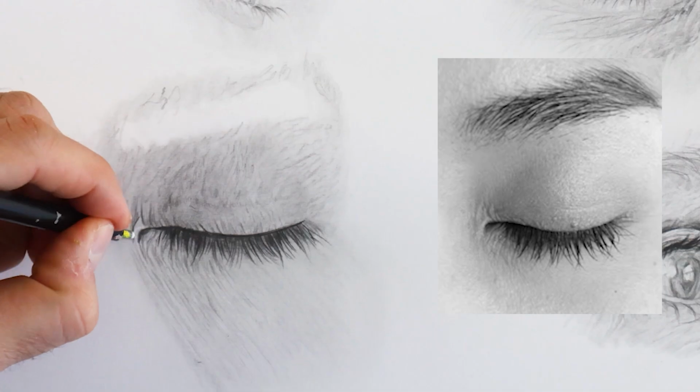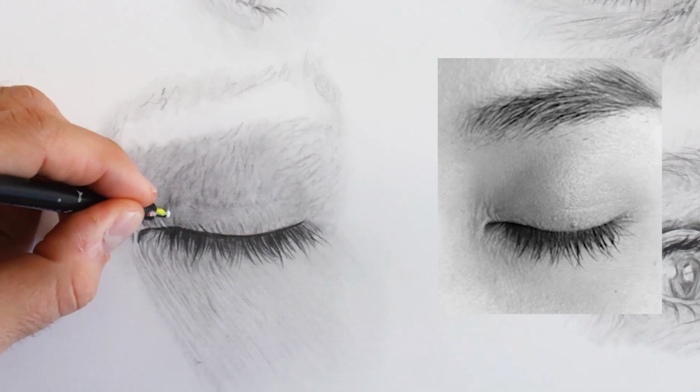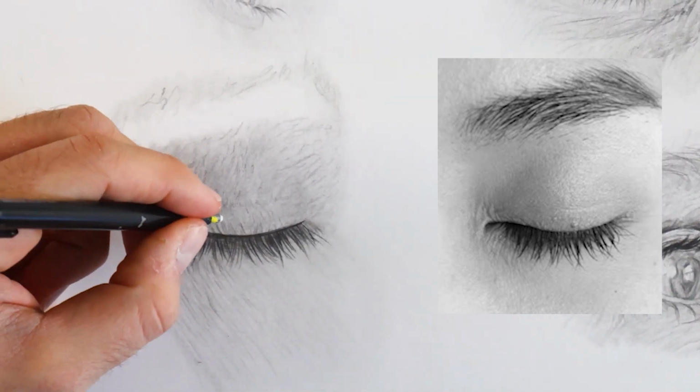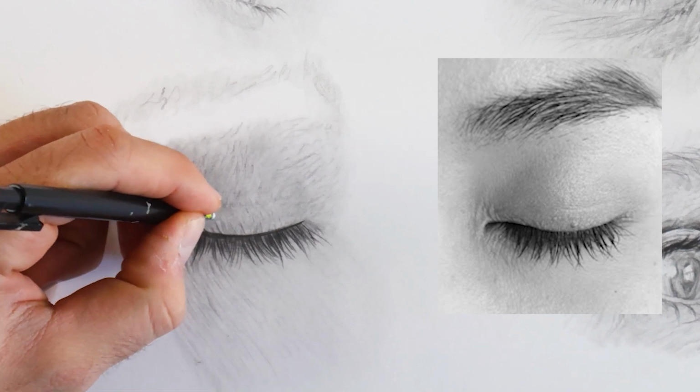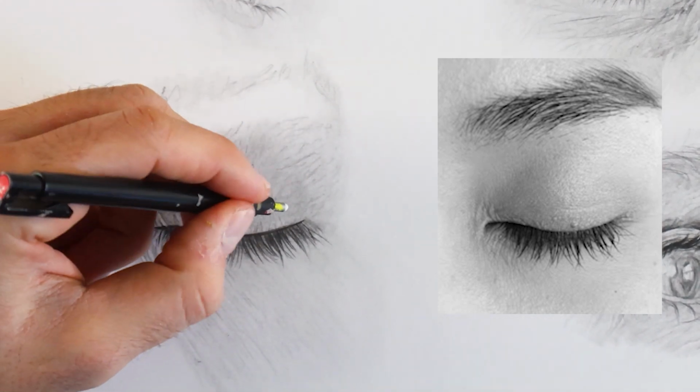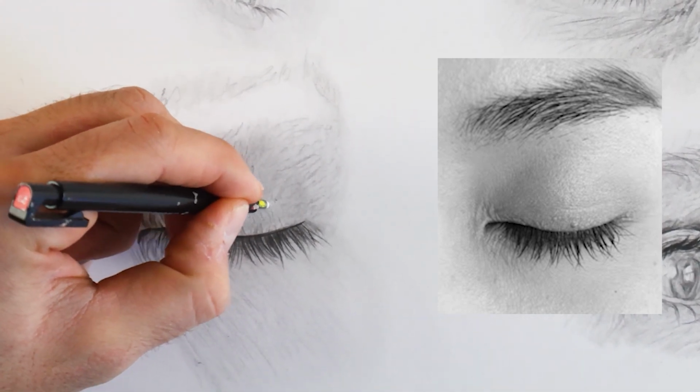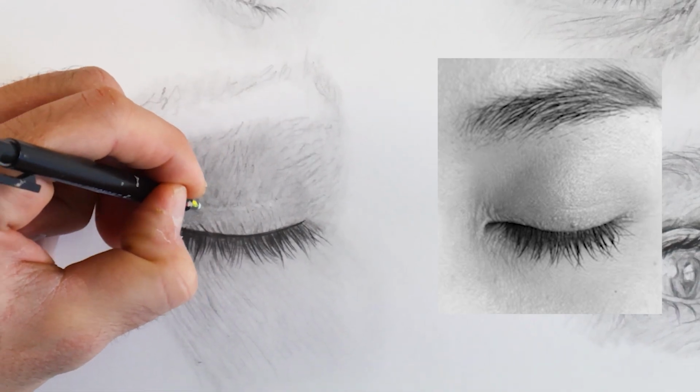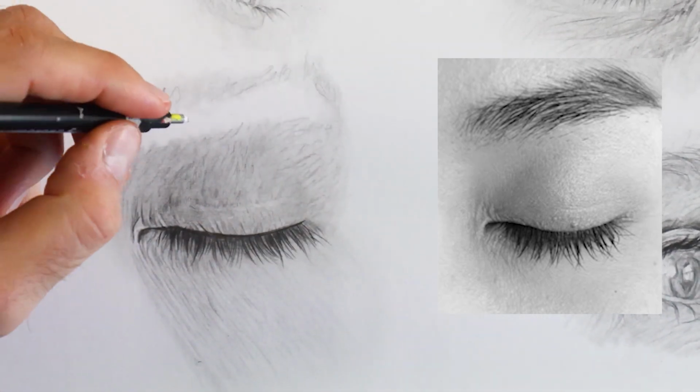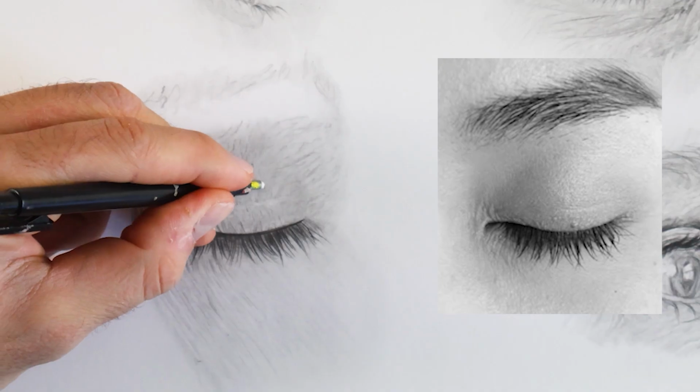And finally, for the finishing touch, I use my precision eraser to add subtle highlights. I place lighter details right next to the dark elements I previously added, and these small highlights help certain areas stand out, enhancing the three-dimensional effect and making the texture look even more realistic.